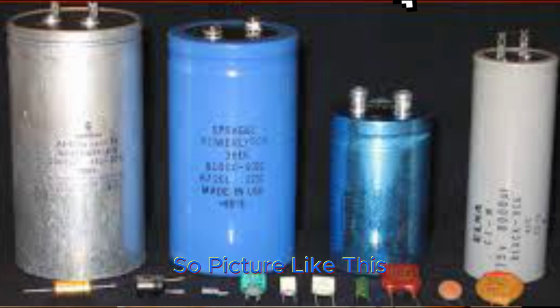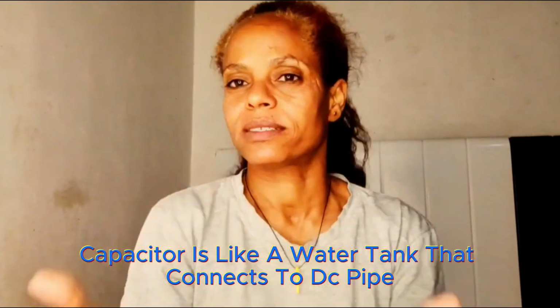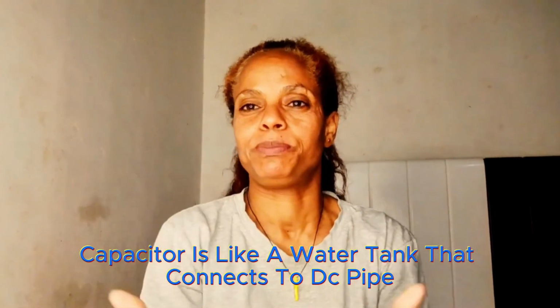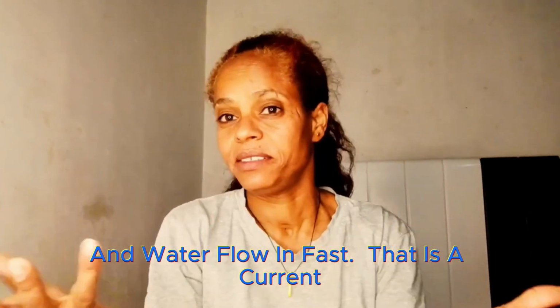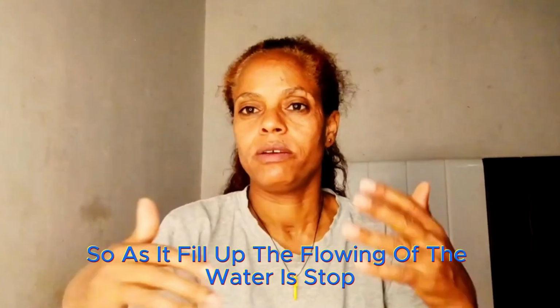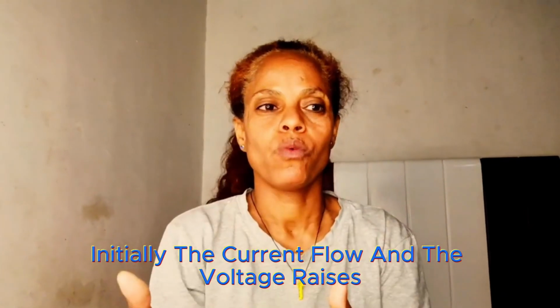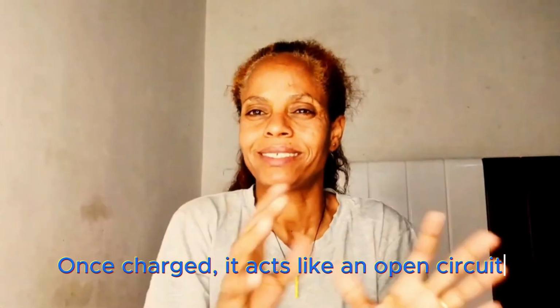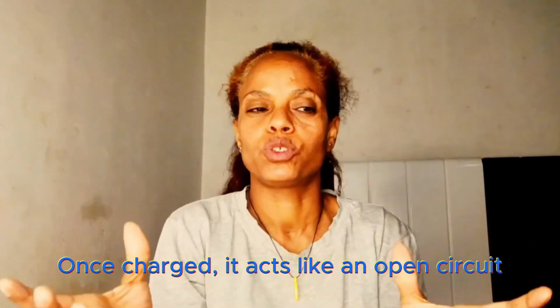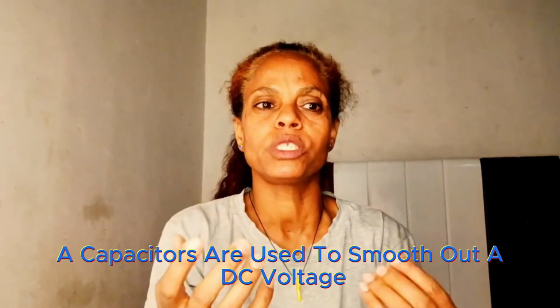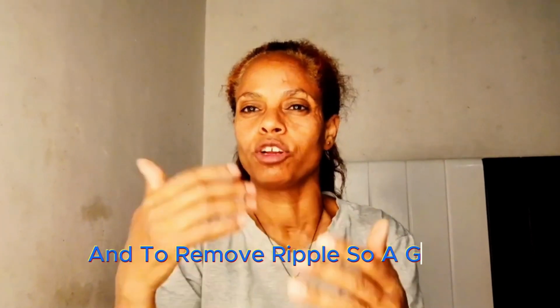Picture it like this. A capacitor is like a water tank connected to a DC pipe, and water flows in fast. That is the current. As it fills up, the flow of water stops. The same happens with a capacitor. Initially, the current flows and the voltage rises. Once charged, it acts like an open circuit. In a power supply, capacitors are used to smooth out the DC voltage and remove ripple.